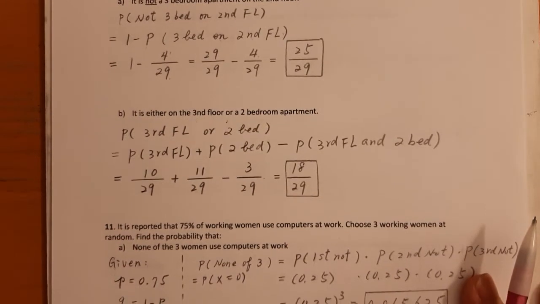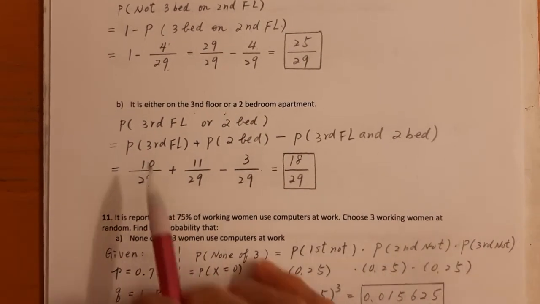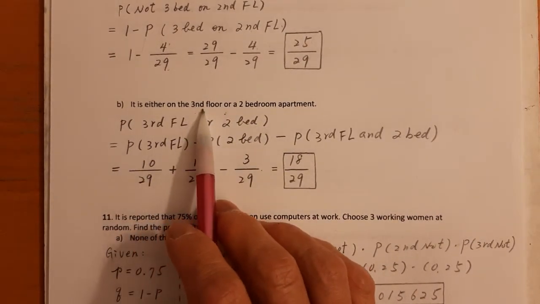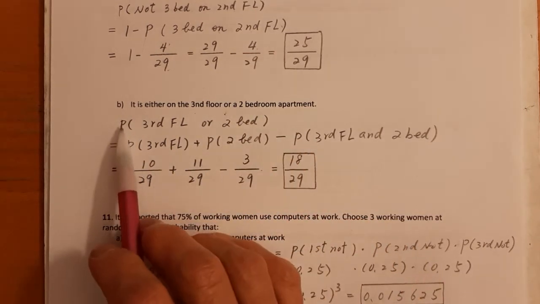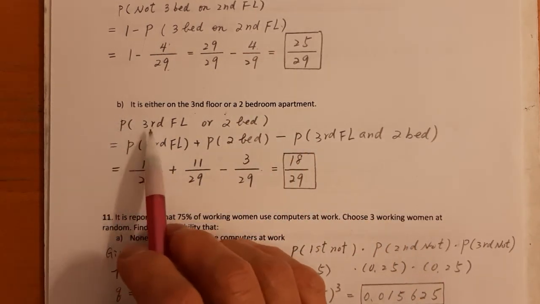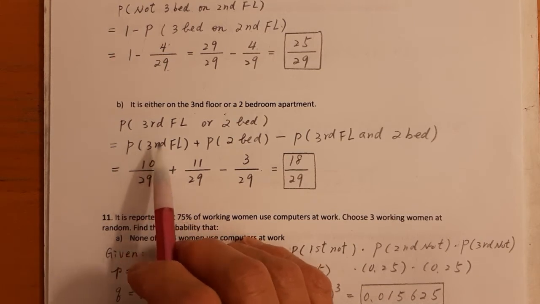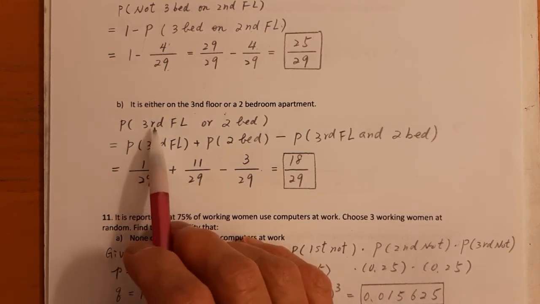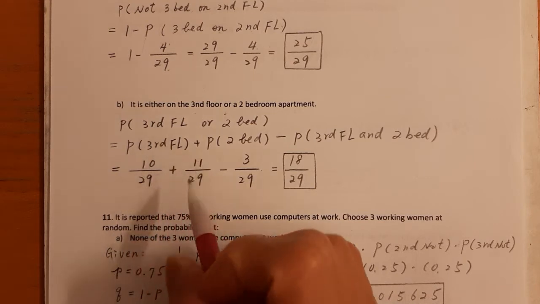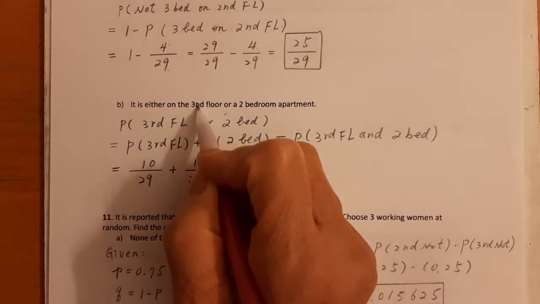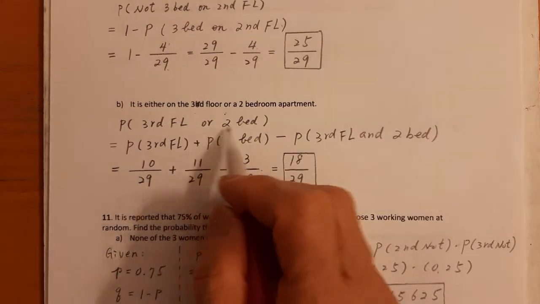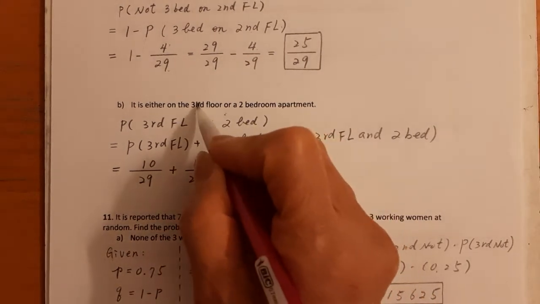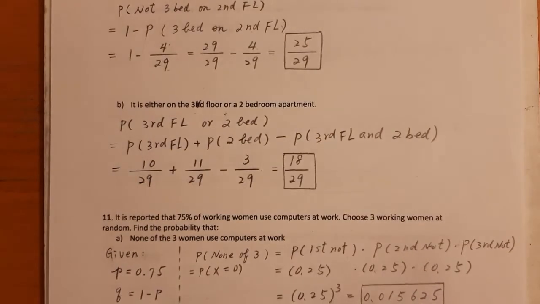And question B, it is either on the third floor or a 2-bedroom apartment. So we want to figure out the probability of third floor or 2-bedroom apartment.